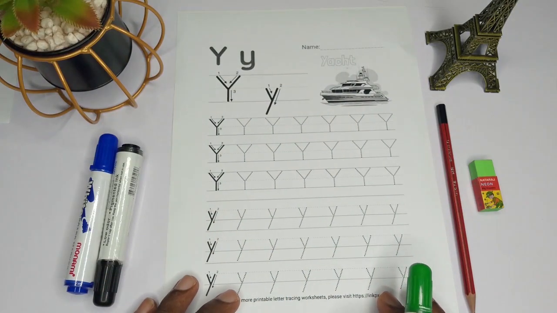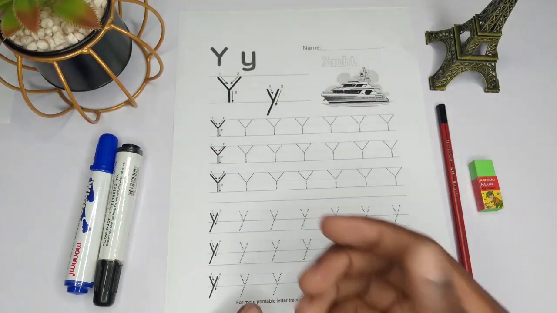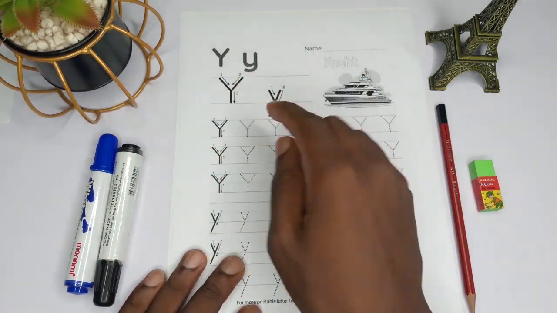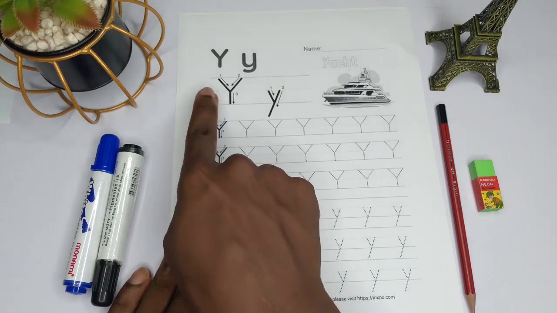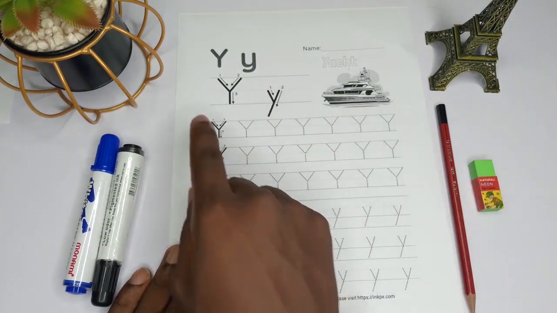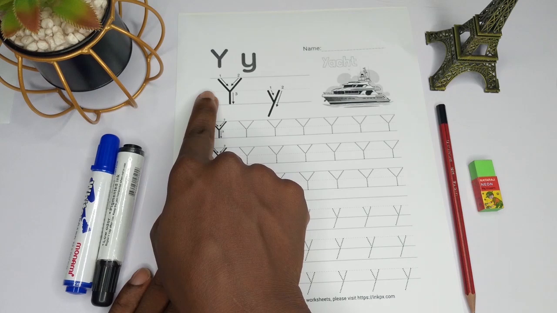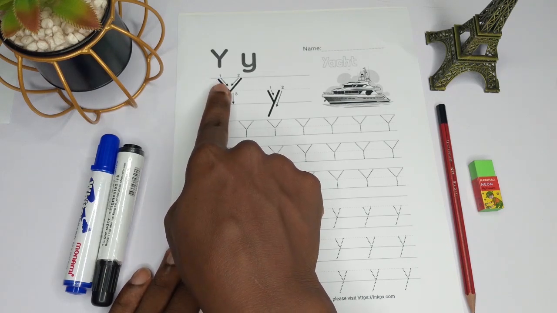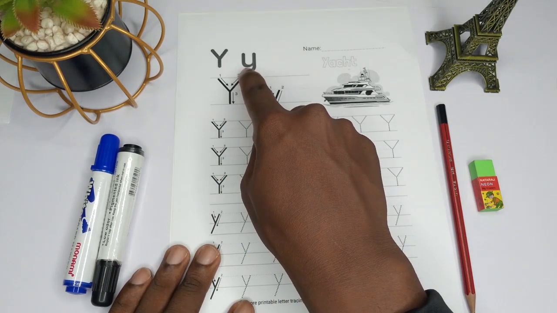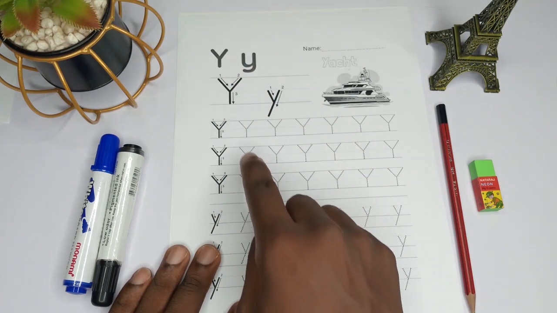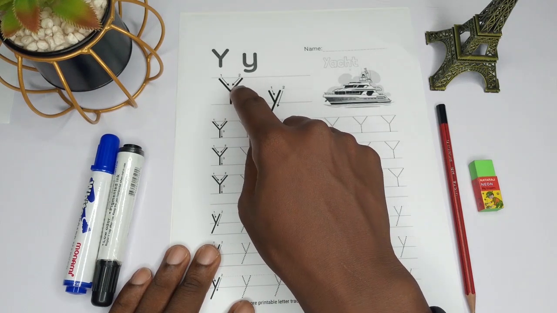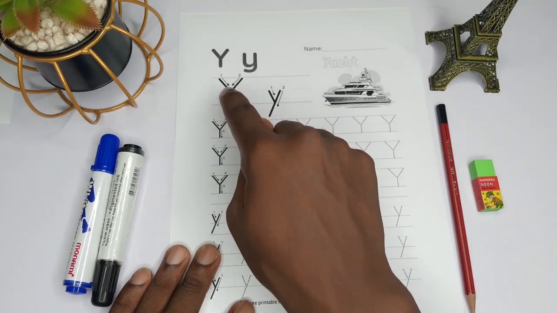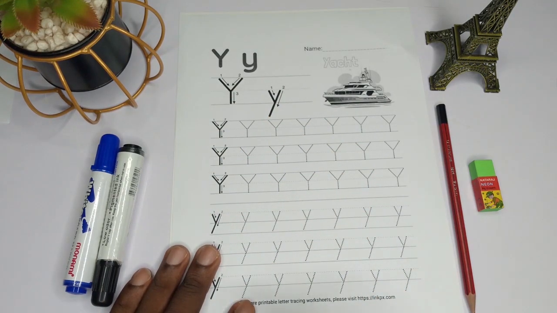Alright, so let's begin. So to trace the alphabet Y, this is very easy. As always, we have three horizontal guidelines which are going to help us to write these alphabets. Now, the first thing we do when we want to write capital Y is between the first and then the second horizontal guideline, we draw some diagonal line from the first one touching the second one, and then in the opposite direction from the first to the second one, like that. They will connect on the second line, and then we draw a straight line connecting the two of them downwards, and that will give us our capital Y.